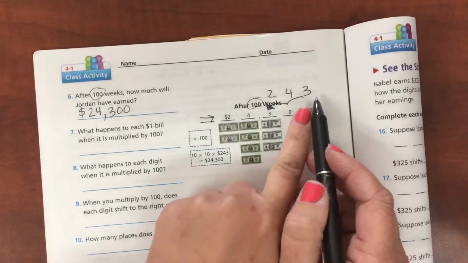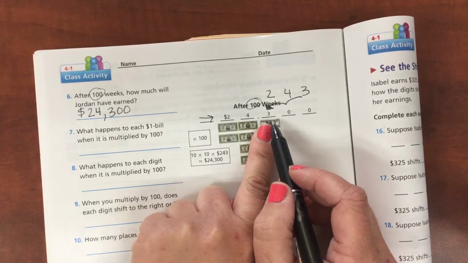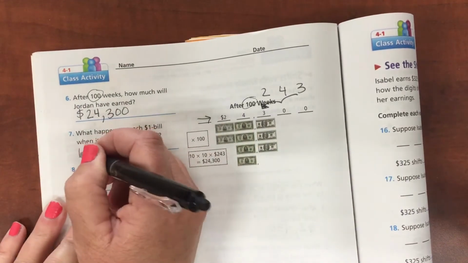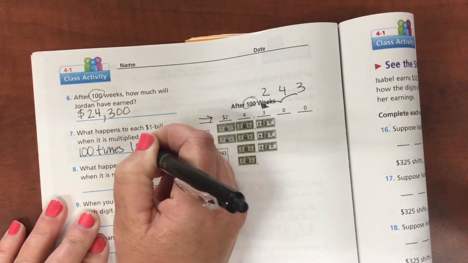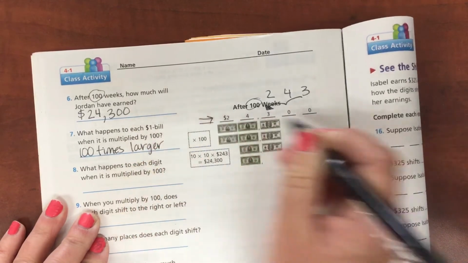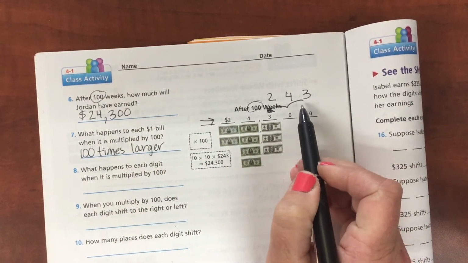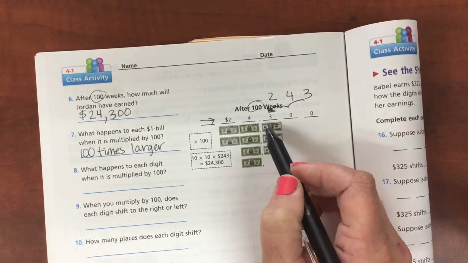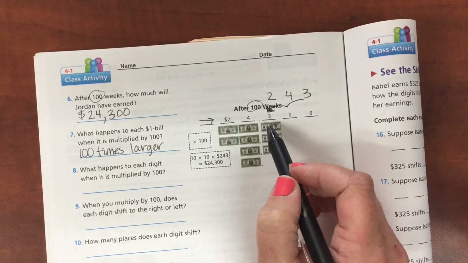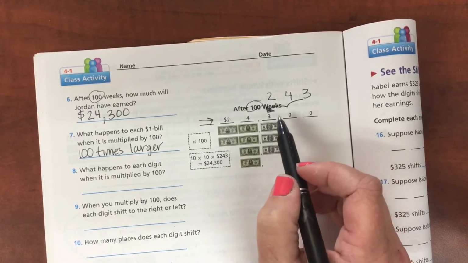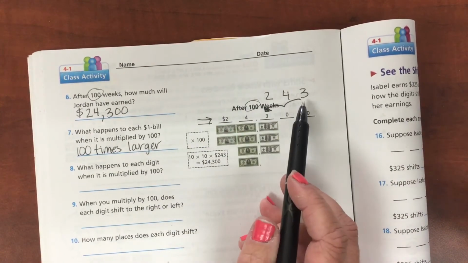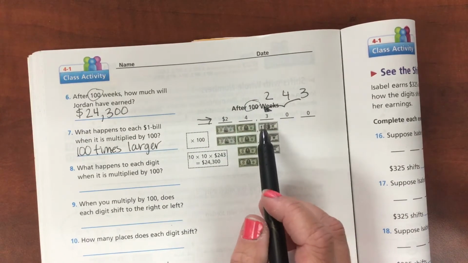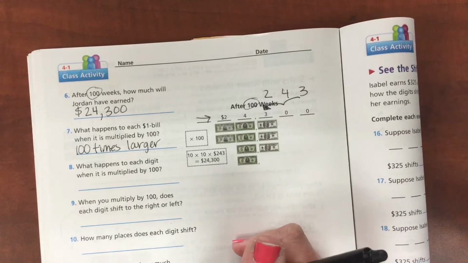It used to be a 1, now it's in the hundreds place. So it got 100 times larger. Right? Because I had 3 before, now I have 300. 3 times 100 gets me to 300. Each $1 bill becomes 100 times larger.